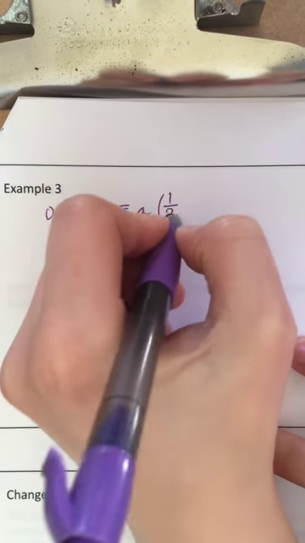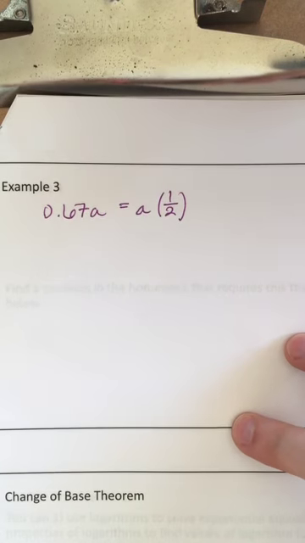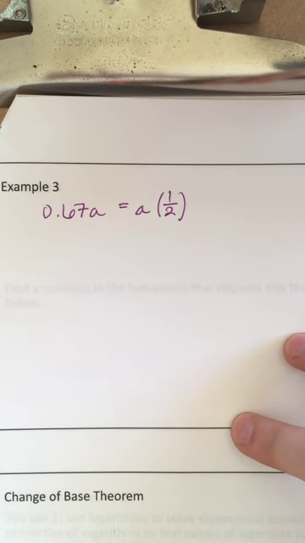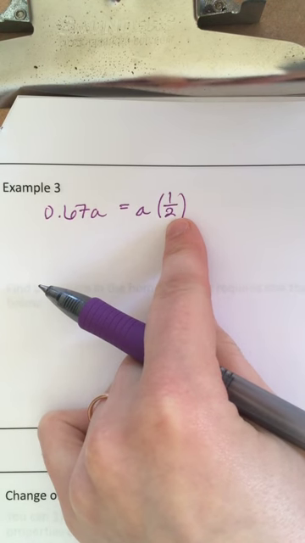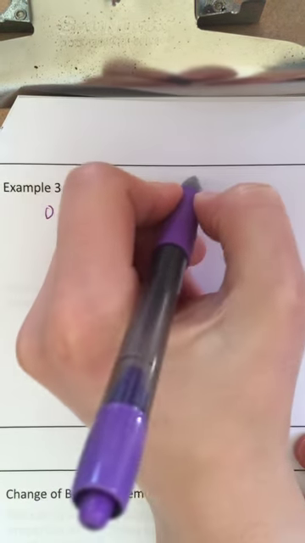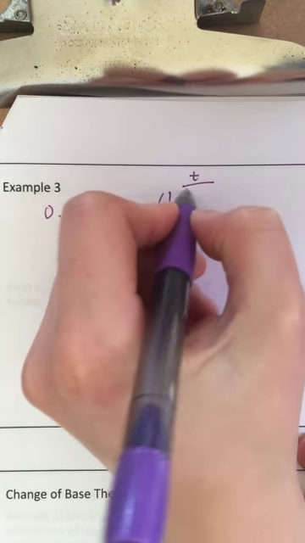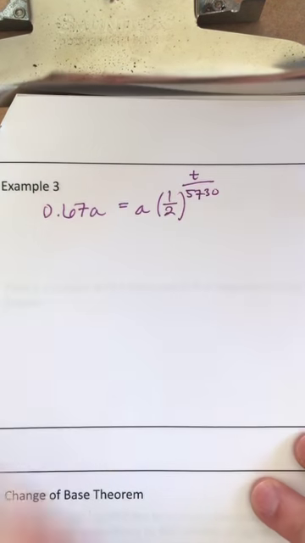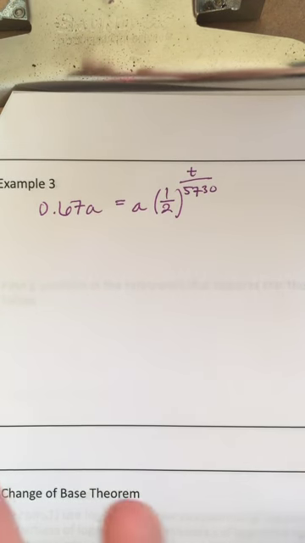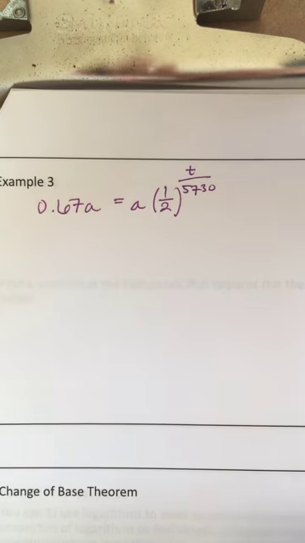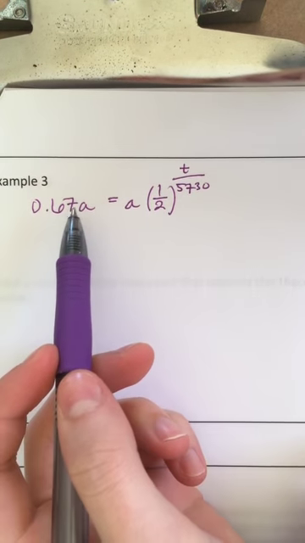Half-life means that every half-life it takes, which is 5,730 years, half of it decays, so that's my rate. And my exponent is the number of years, but it has to be a fraction of how long it takes for half of it to disappear, which is 5,730 for carbon-14. And we want to find out how long it takes to get to the 67%.